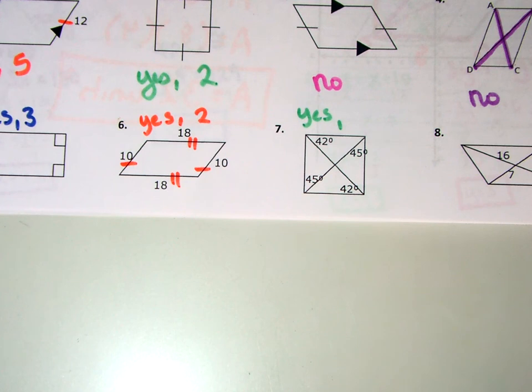I think, did I draw this in this class the other day? No, I must have drawn it in 6th period.